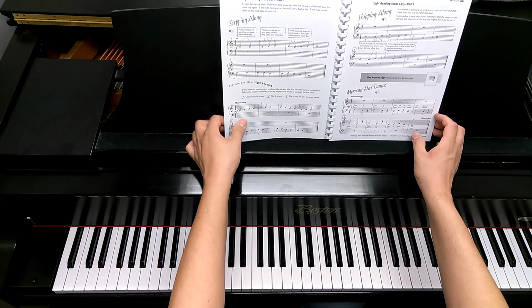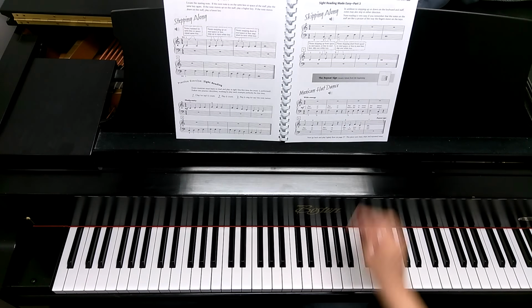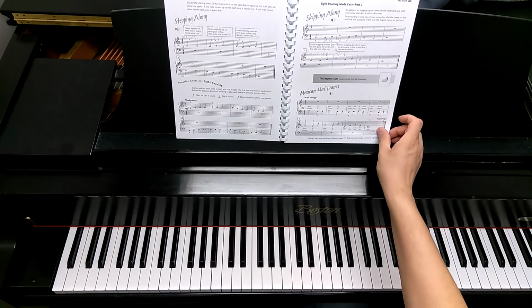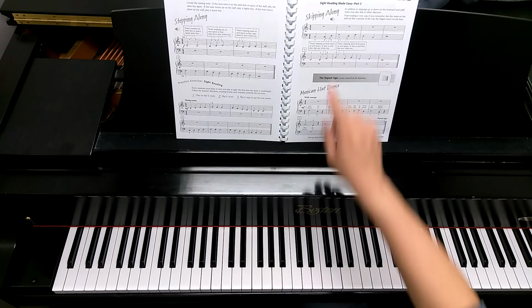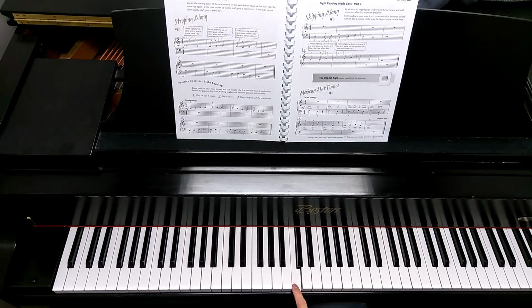Very good. Let's go ahead now and take a look at page 39. This is the last page of this unit. Sight reading made easy part 2. In addition to stepping up or stepping down on the keyboard, we also must be able to skip notes on the staff, such as from C to E, or skipping notes like that on the keyboard. Note reading is very easy if you remember that the notes on the staff are like a picture of the way the fingers move on the keys.